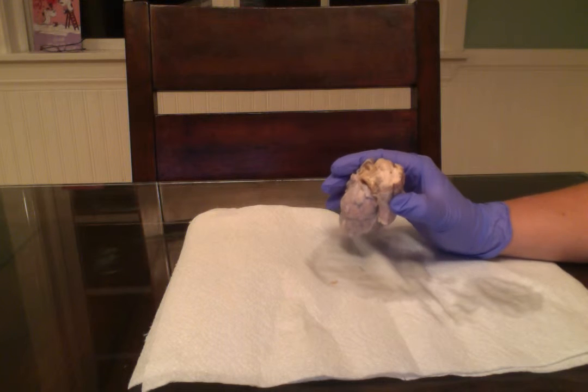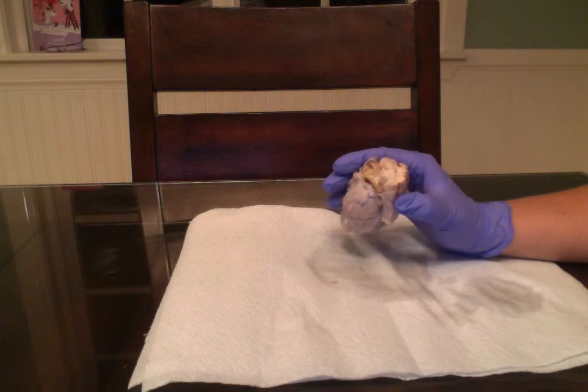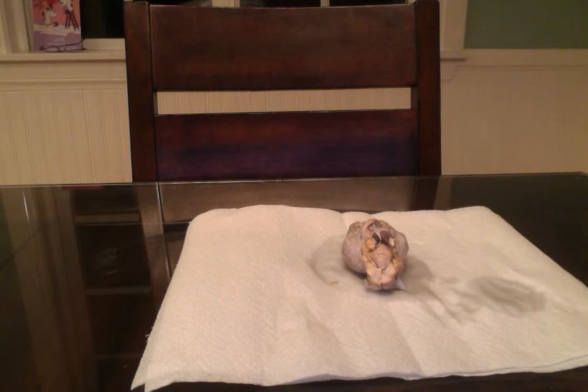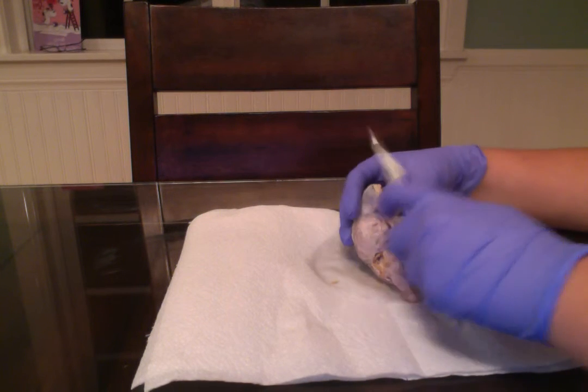We now need to look at the sagittal section. So to look at the sagittal section, I'm going to have to cut down the midline.